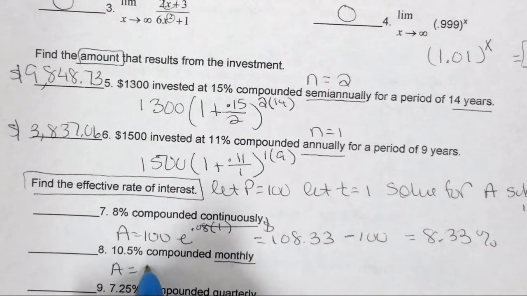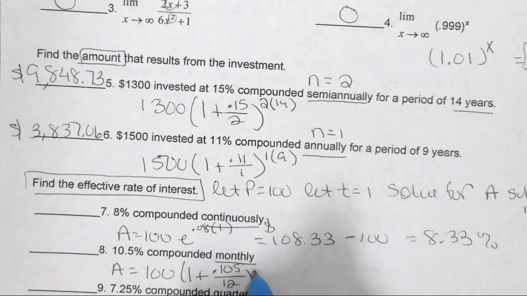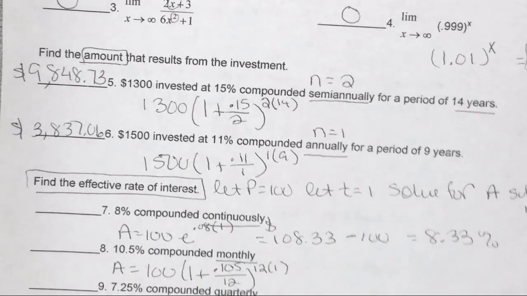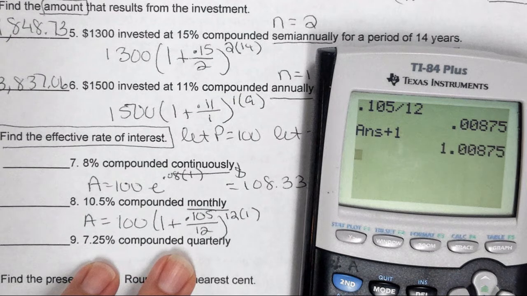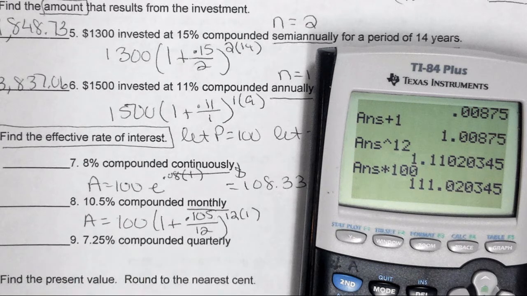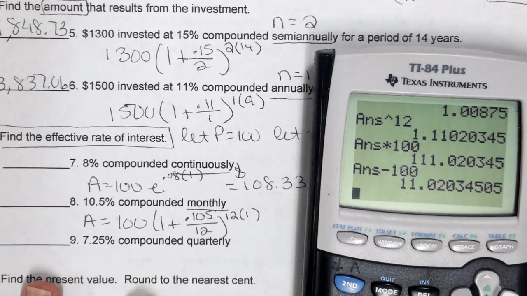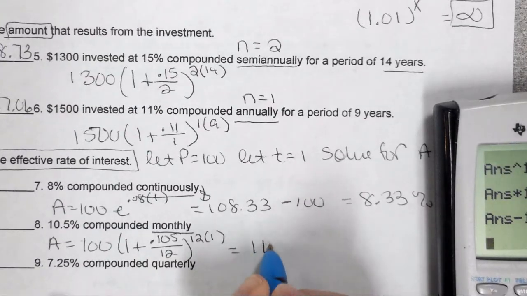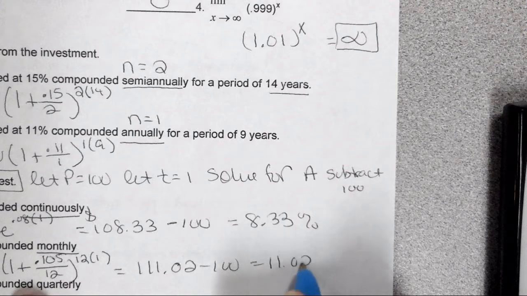So A equals 100 times 1 plus R, 0.105. Monthly means N equals 12, to the 12 times T, which is 1. So you're going to type all that in your calculator again. So 0.105 divided by 12 plus 1 raised to the 12 times 100. And then you're going to subtract 100 from it. So you're going to have 11.02%. So it was 101.02 minus 100. That's 11.02%.